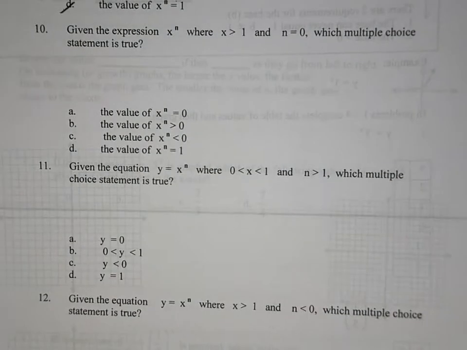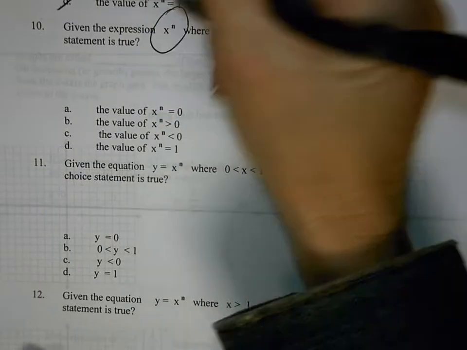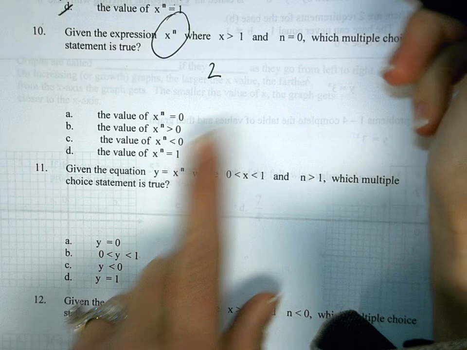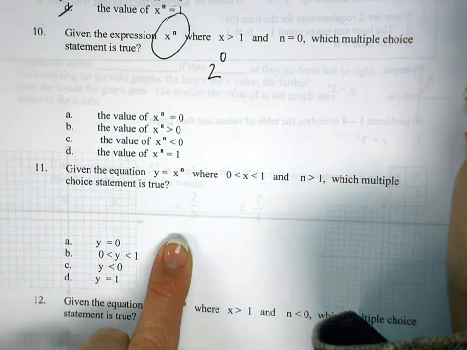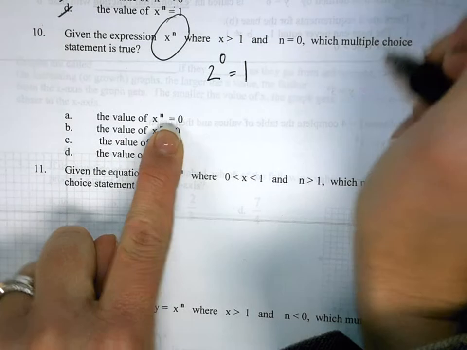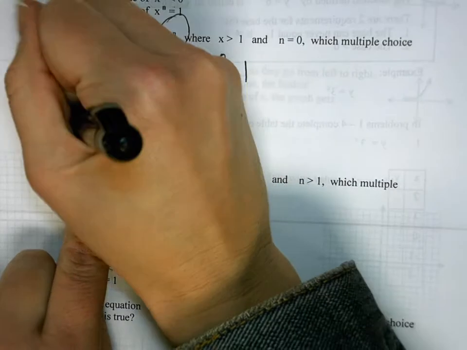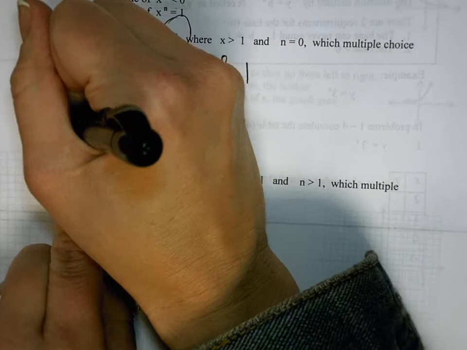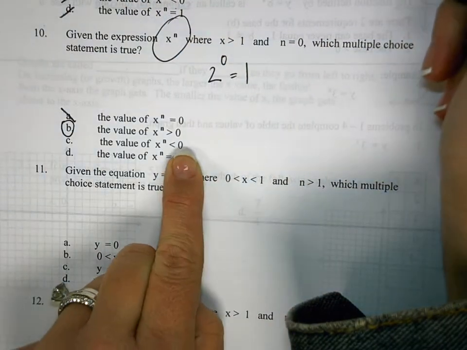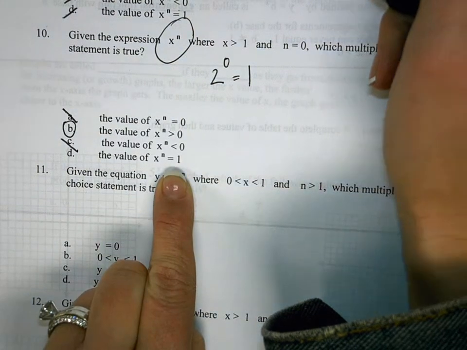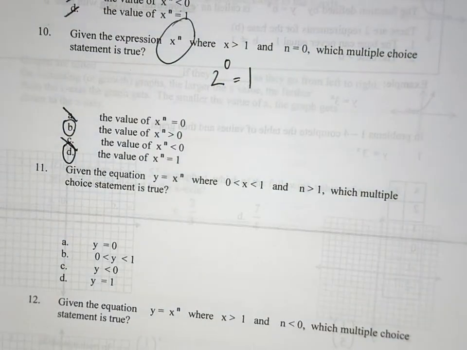So let's go through this. x is greater than 1. What's a value greater than 1? So this is our equation, so I'm putting 2 in for x. And it says n is 0, so I put 0 here. What is anything to the 0 power? 1. So, does it equal 0? No. Is it greater than 0? Yes. So I'm going to circle that, but it might not be true. Is it less than 0? No. Does it equal 1? Yes. So now we have 2 possible answers.